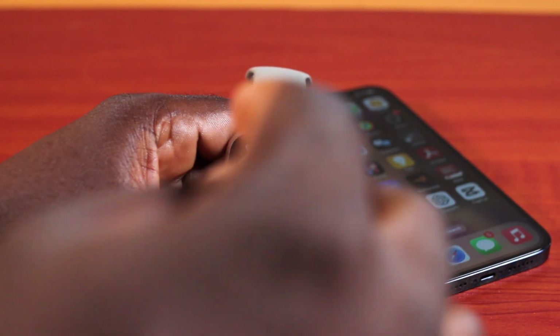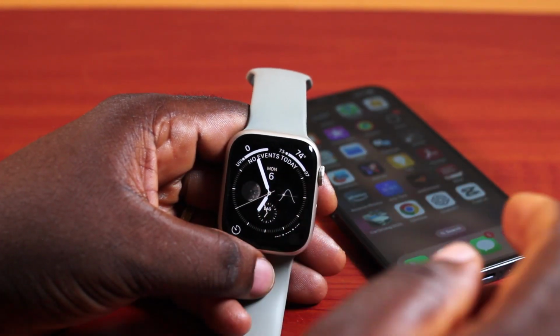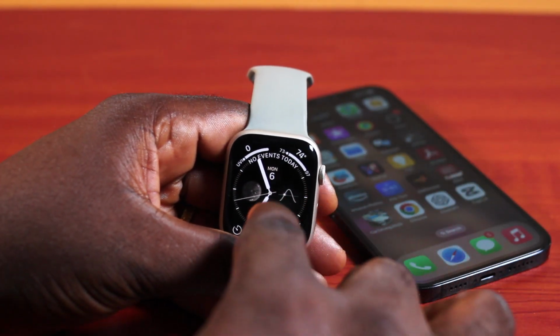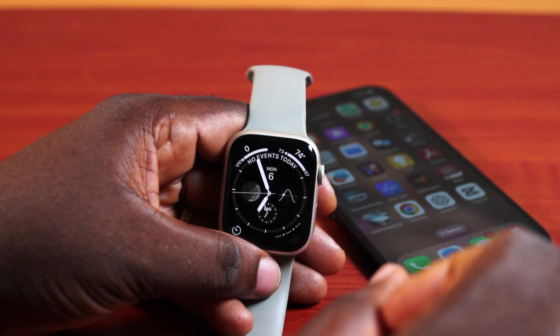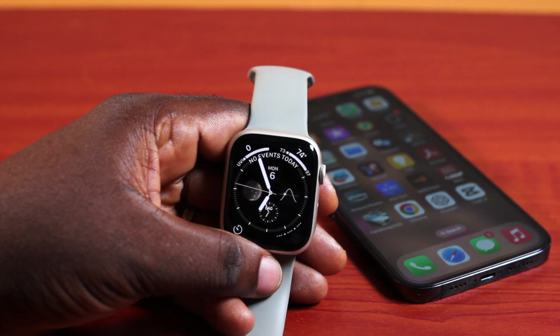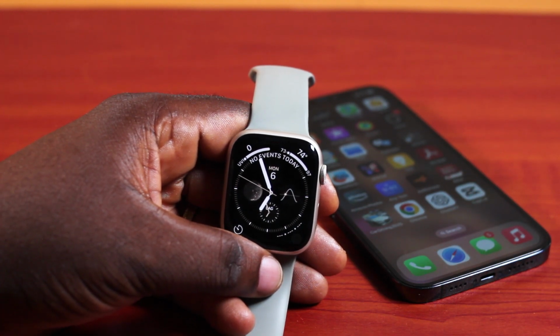How to change Apple Watch ringtone. So if you want to change your Apple Watch ringtone from the default to your preferred choice of ringtone, then this video is going to walk you through how to do this step by step.